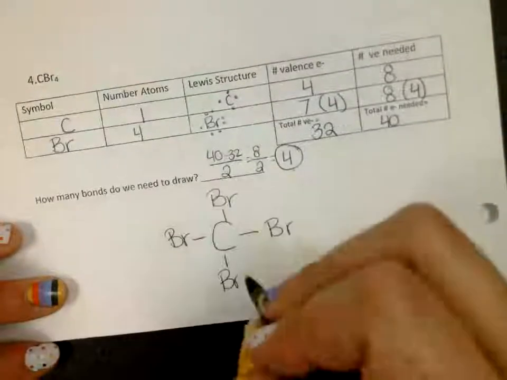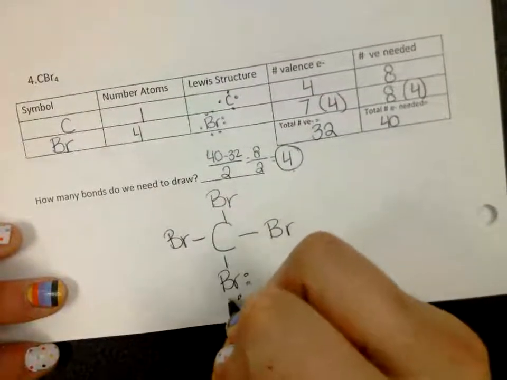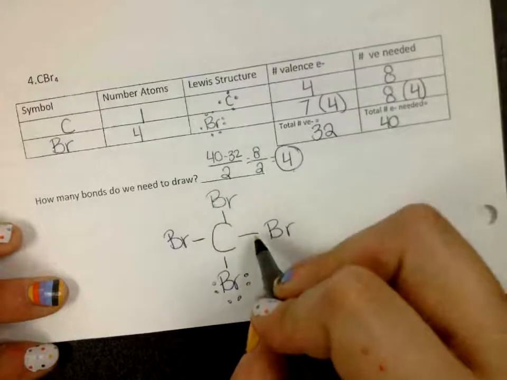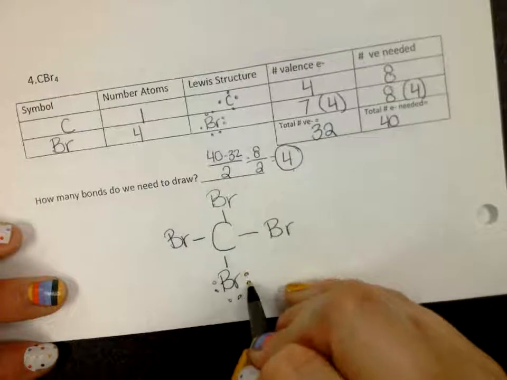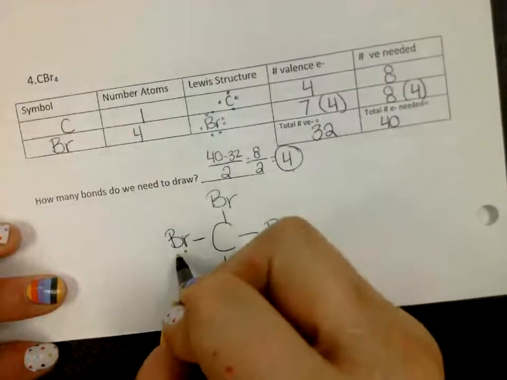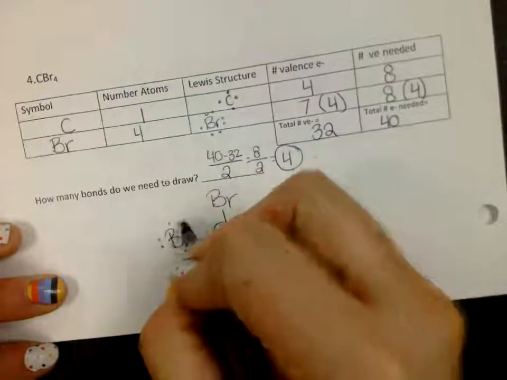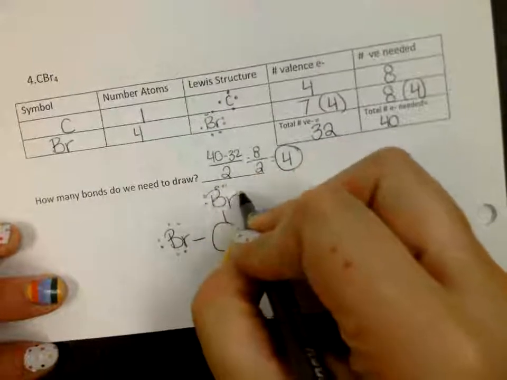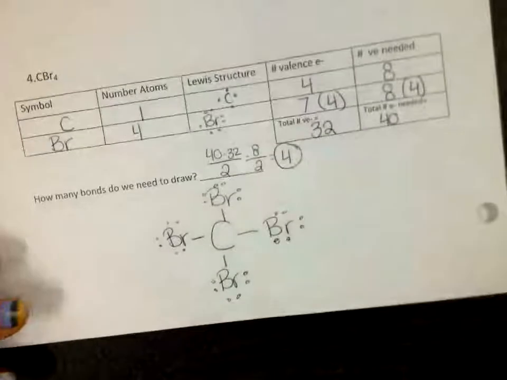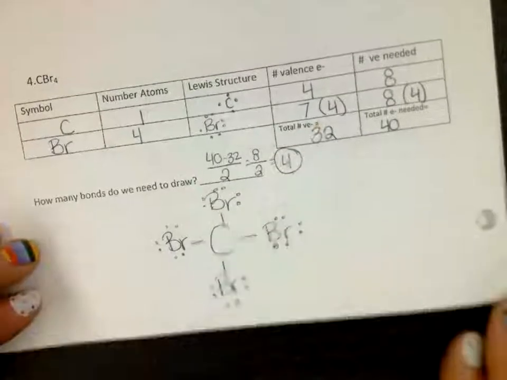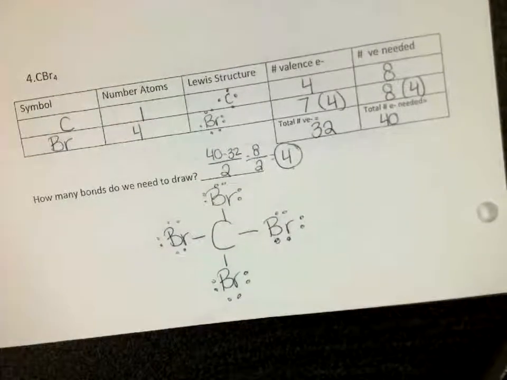So, yep, you're right. Each of them gets 6. So 1, 2, 3, 4, 5, 6. And I'm going to go ahead and say 2, 4, 6, 8, 9, 10, 11, 12, 13, 14, 15, 16, 17, 18, 19, 20, 21, 22, 23, 24, 25, 26, 27, 28, 29, 30, 31, 32. And that's the total number of valence electrons. Worked out perfect. I'm done.